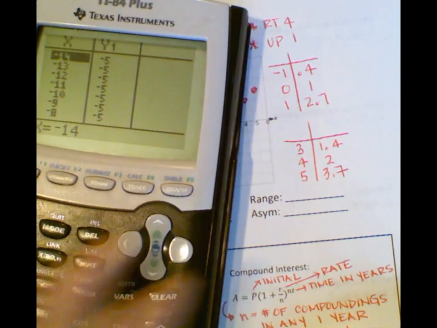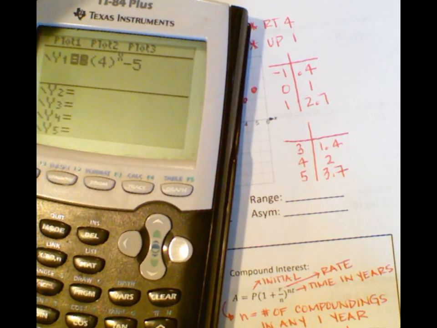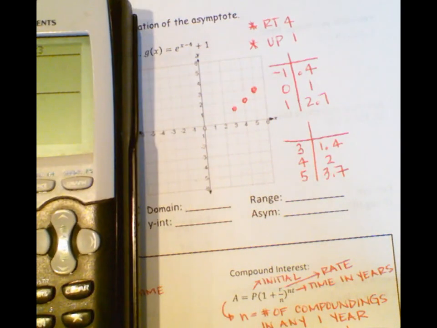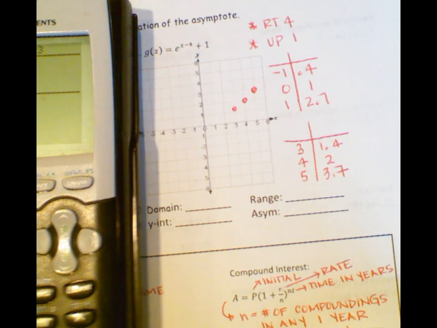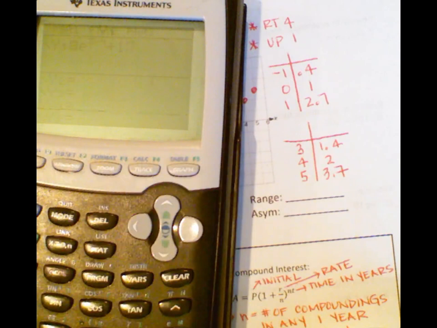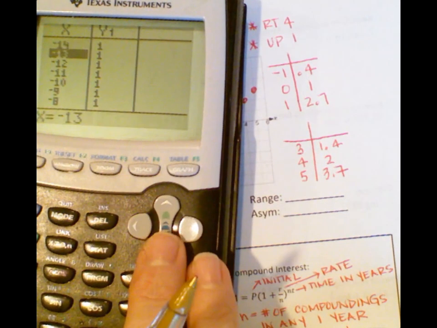All right, so there's my dots, but let's come over here. I'm going to put my calculator over here. Let's go to our y, and I'm going to put E. Okay, and then it's x - 4 up there. And then we have +1. Okay, so again, all I did was just put it in my calculator. I'm going to go second table.